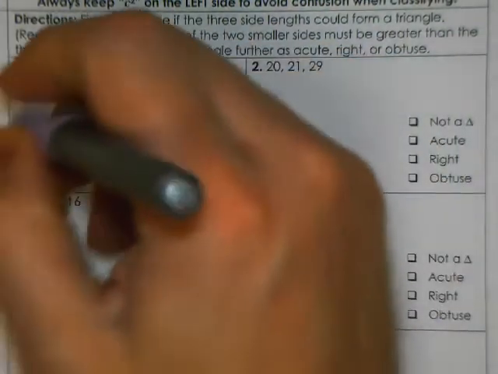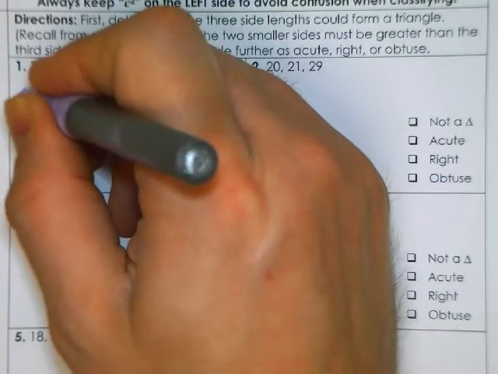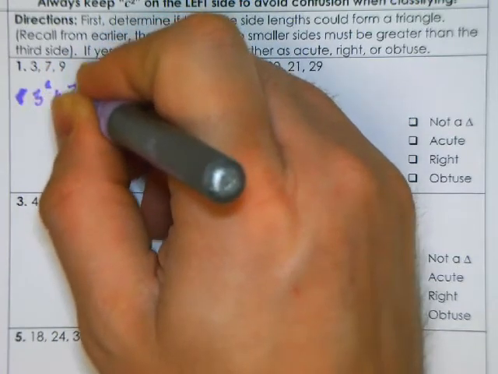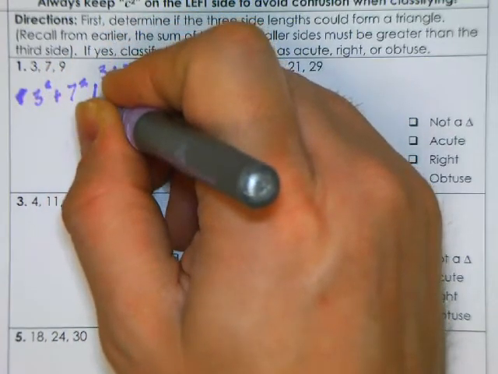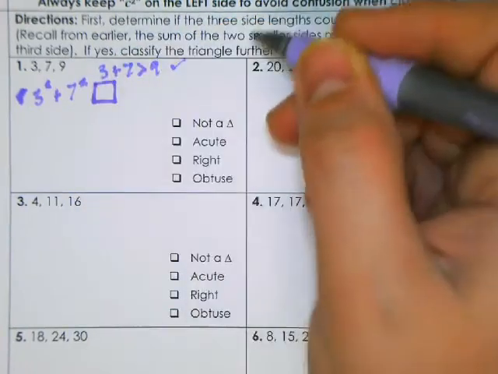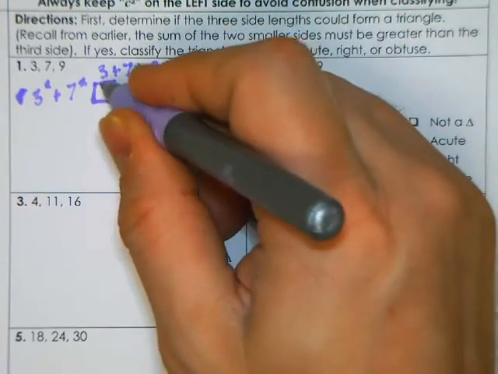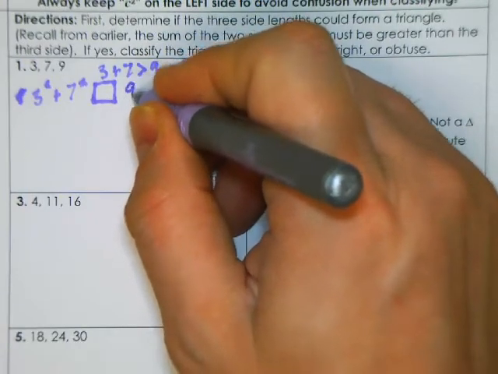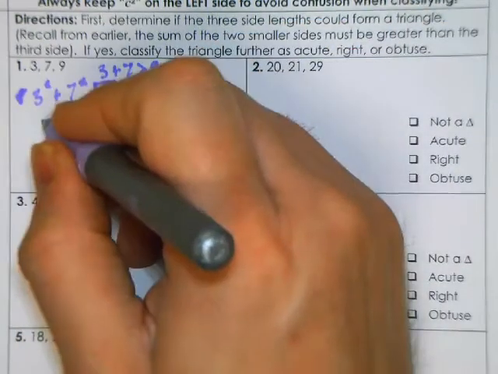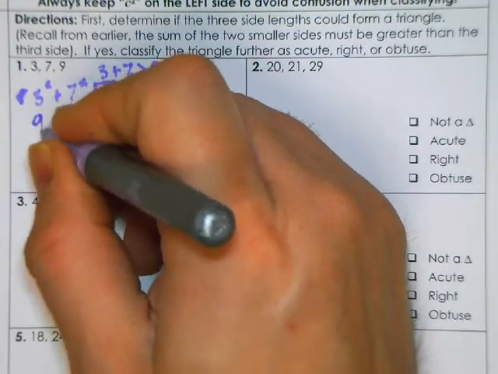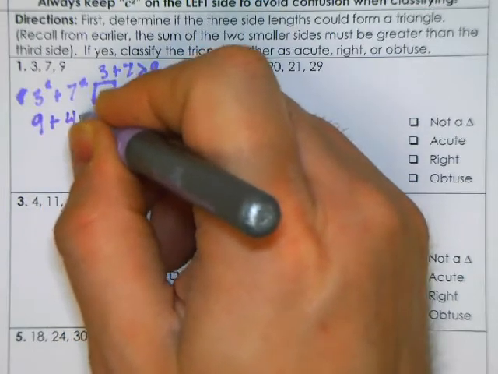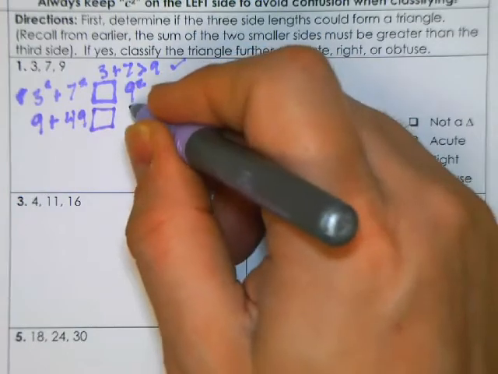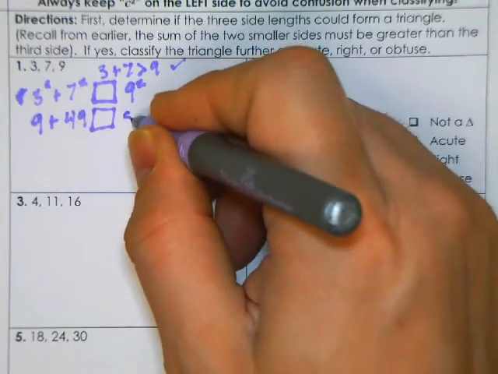So now I'm going to plug those in, and I'm going to say 3 squared plus 7 squared. Now here I don't know if I'm going to put an equal sign or a greater than sign or less than sign yet. So I'm going to just leave that symbol blank for the time being. And then we have 9 squared. Well, 3 squared gives me 9. 7 squared gives me 49. We're going to leave this blank again for now. And then the third side, 9 squared, gives me 81.